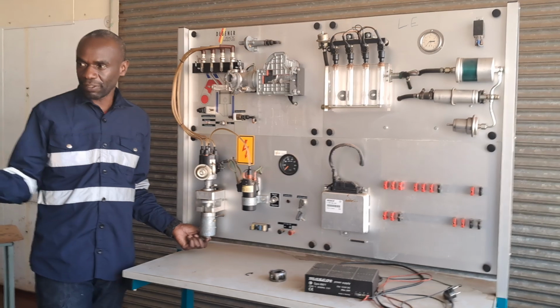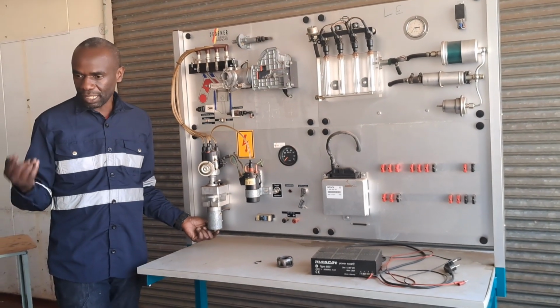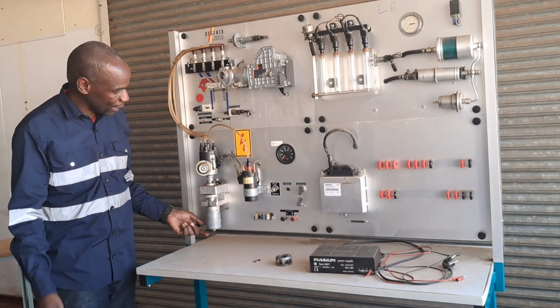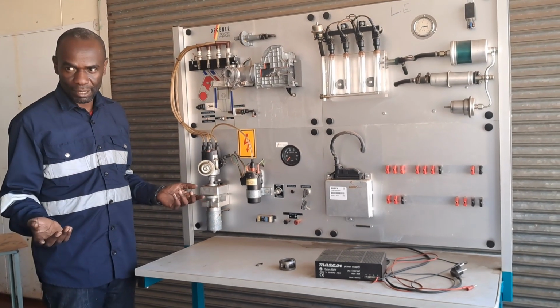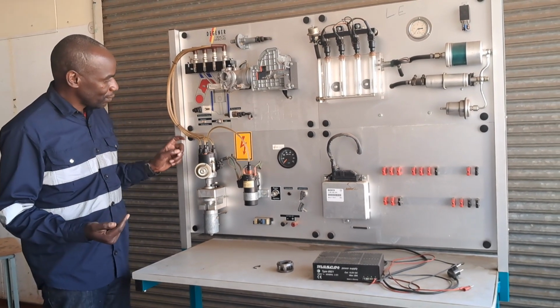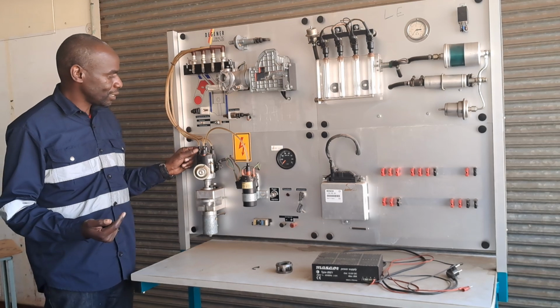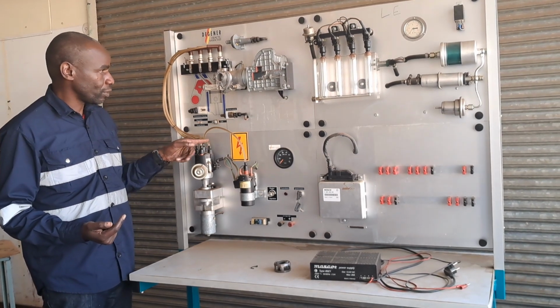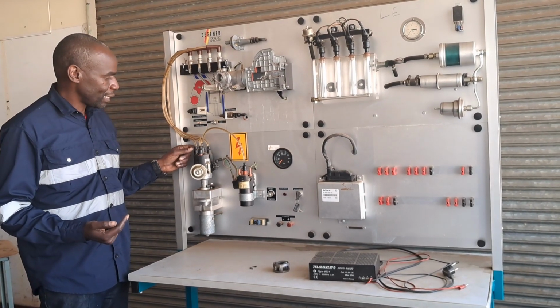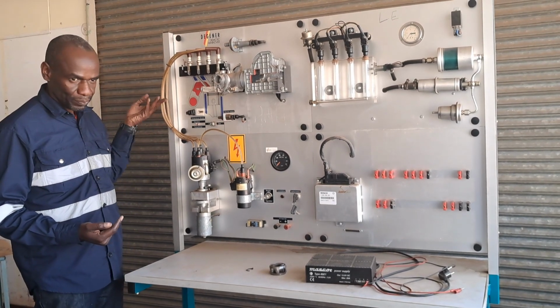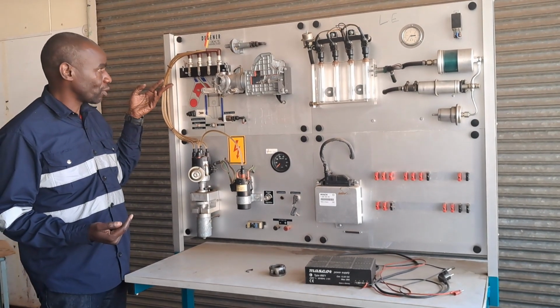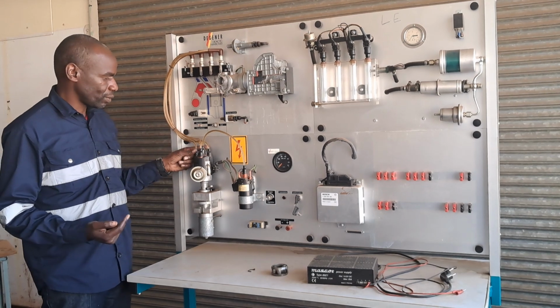Can I tell half crankshaft speed is what? If engine speed is, say, 5,000 revolutions per minute, distributor speed will be 2,500, half of that. Then we were saying our HT leads are connected in the firing order of the engine. Not in the numerical order, but in the firing order.